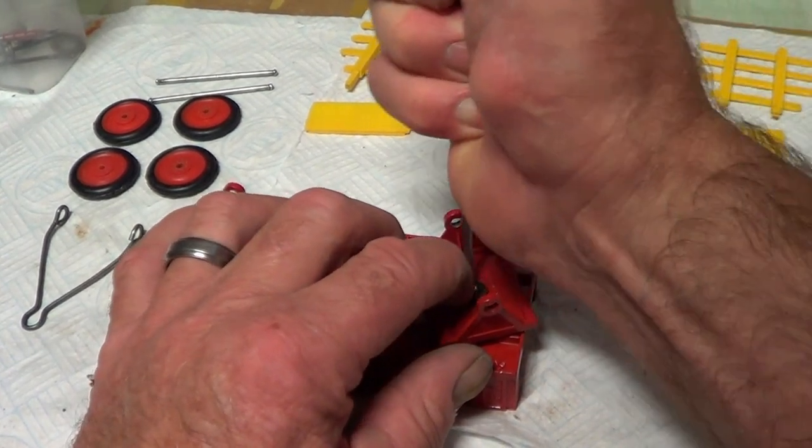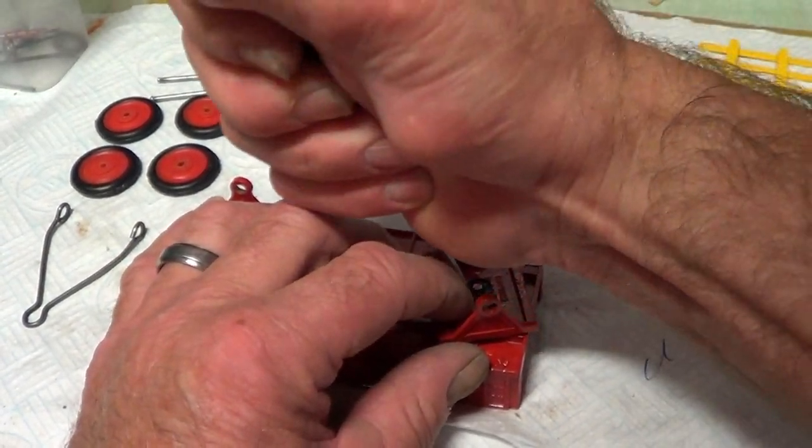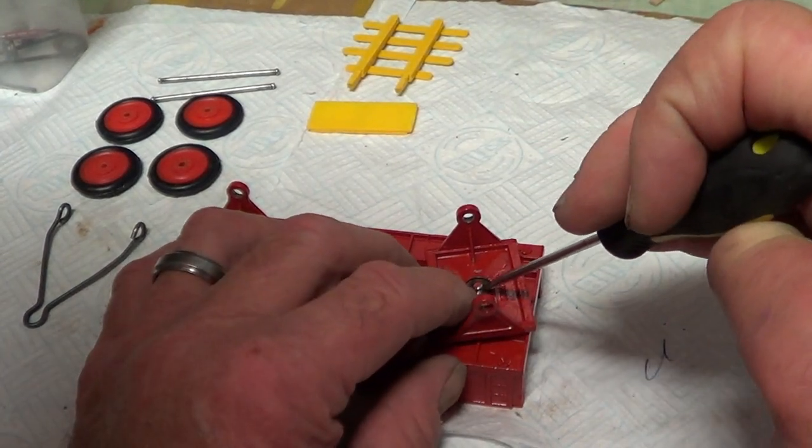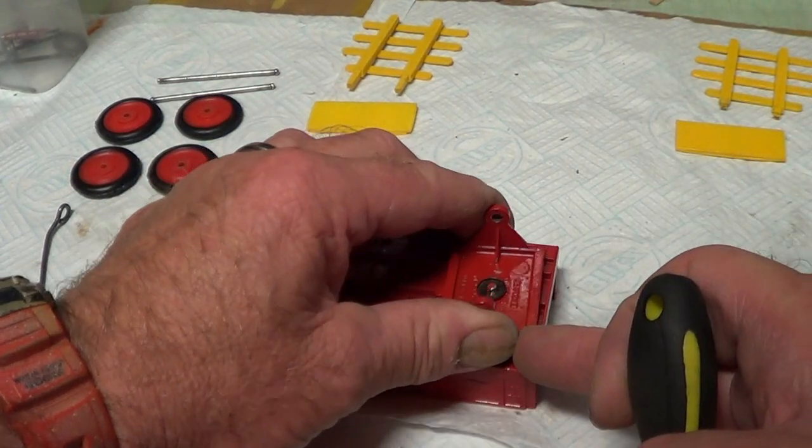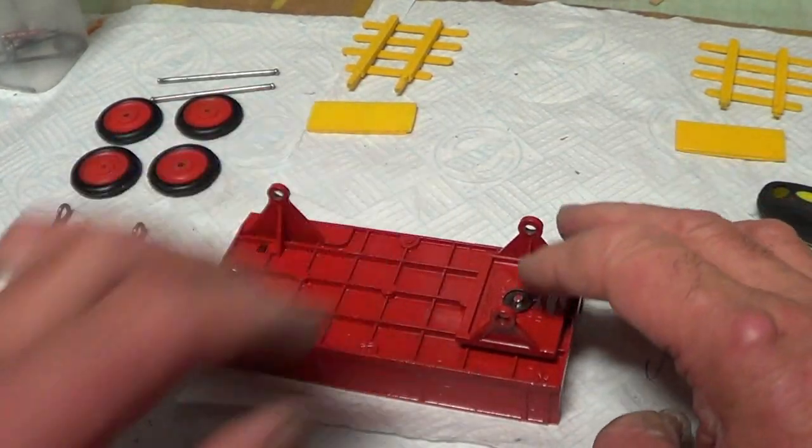I think that's on. I need to paint that clip because the clip was painted, but I didn't want to paint it before I put it on. So that's on anyway.